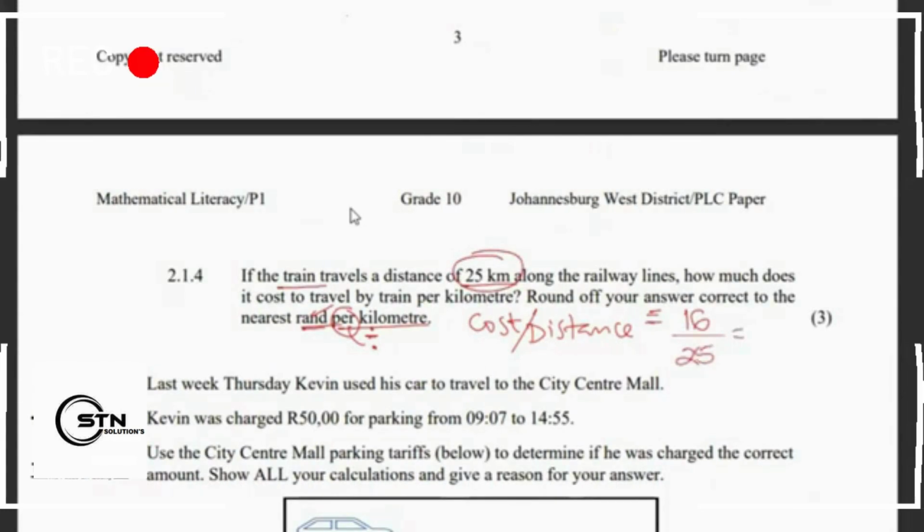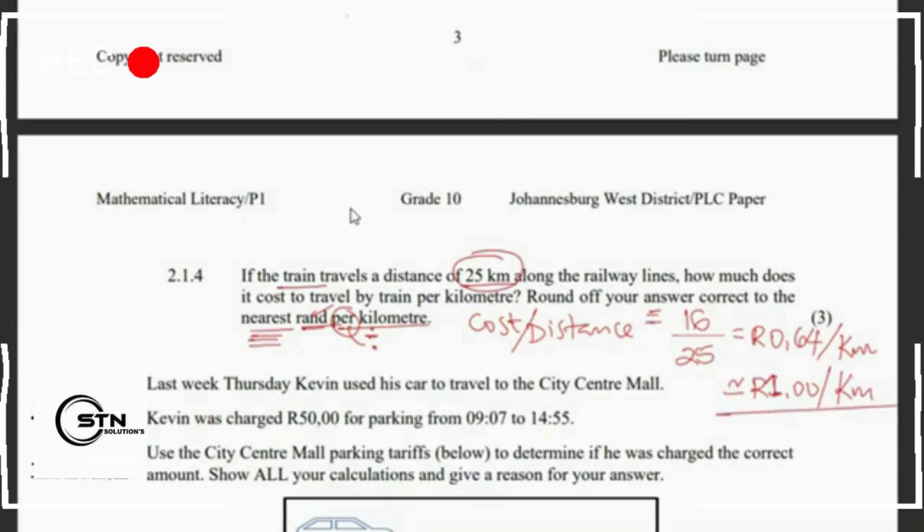You end up having an answer. You have the answer as 64 cents. So they said round off to the nearest rand, which becomes 1 rand per kilometer.